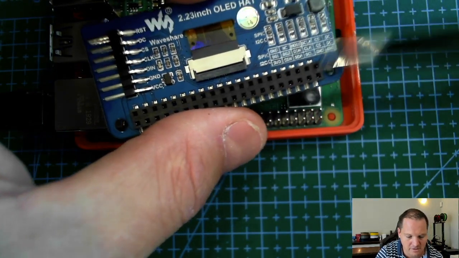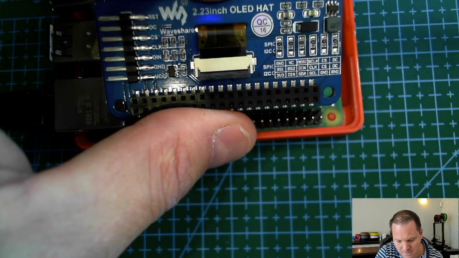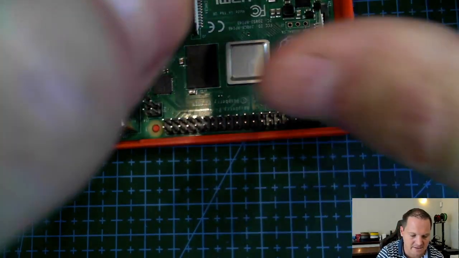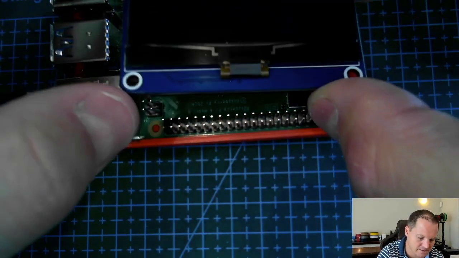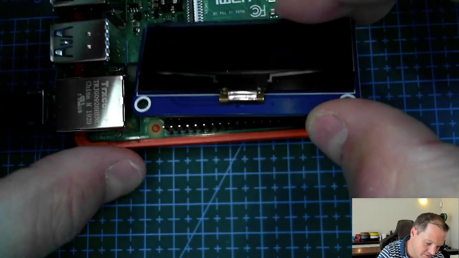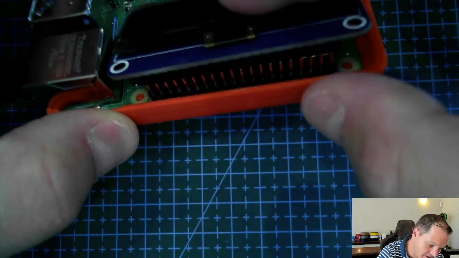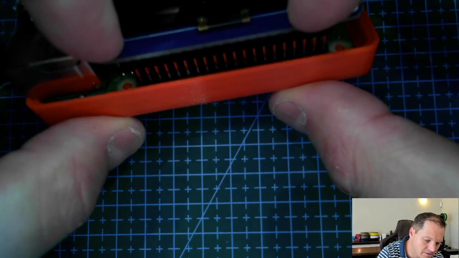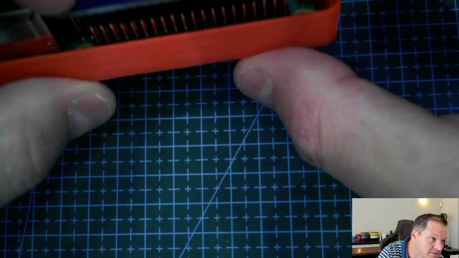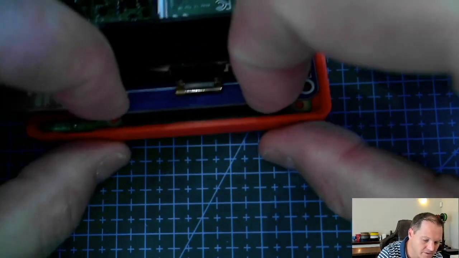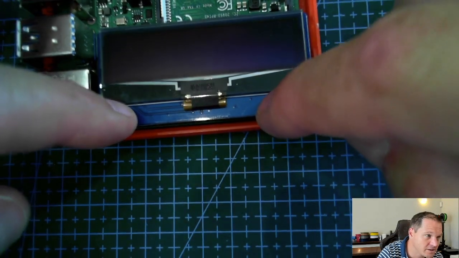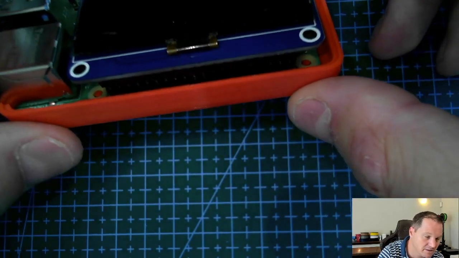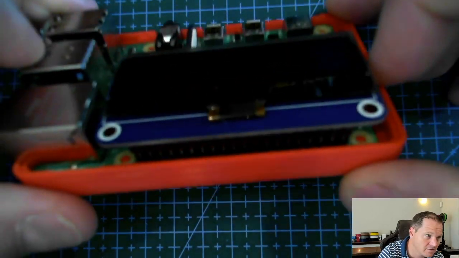I'm going to use it on the SPI, using the hat as a communication medium. Now I'm going to make sure I'm very careful to align the pins correctly, and I'm just going to use a little bit of pressure to push that down onto the board, right? So there you'll see it's now quite nice and tight.